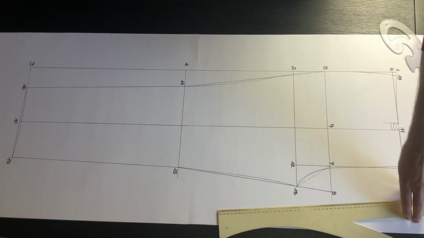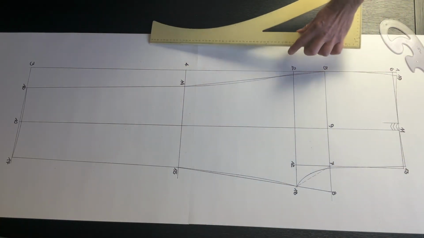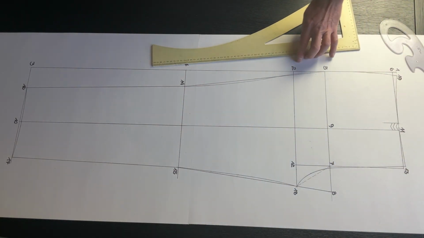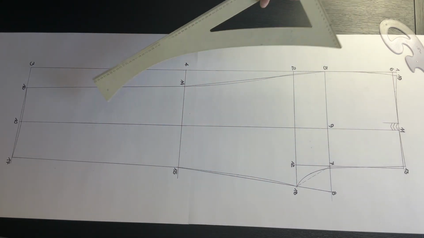Curve the lines slightly on each side towards the knee line, here and here. Use the big ruler.